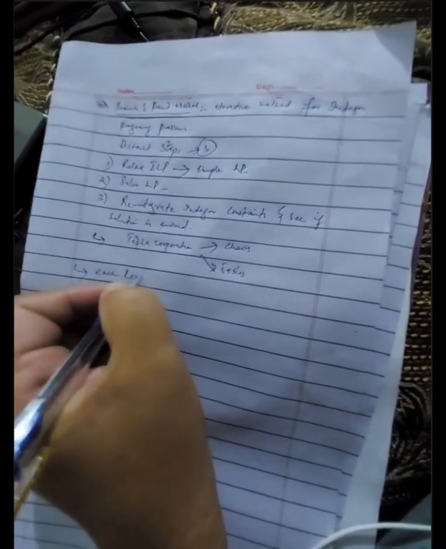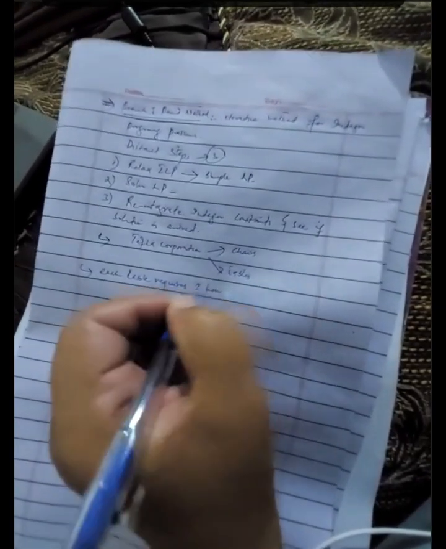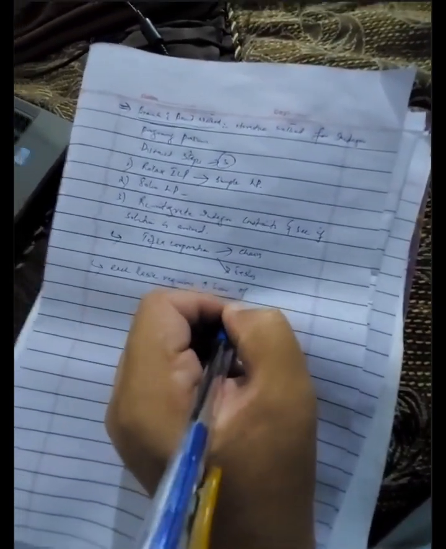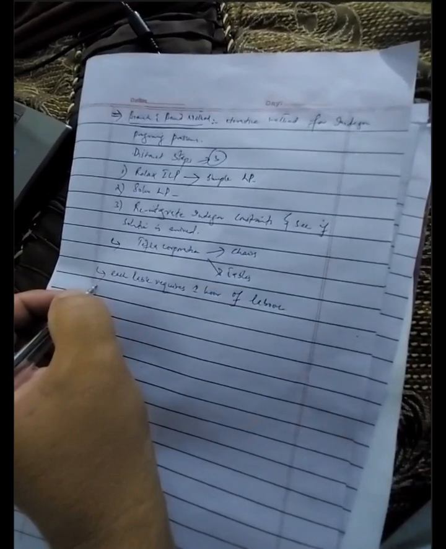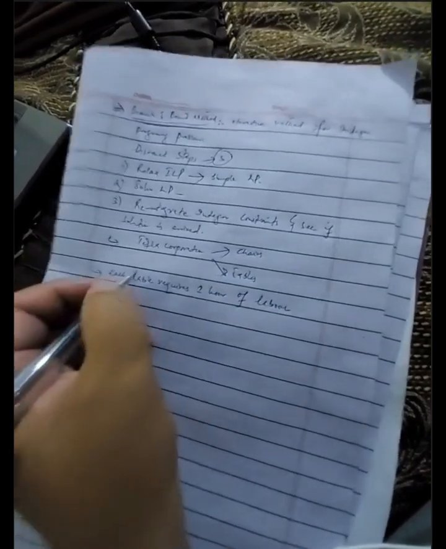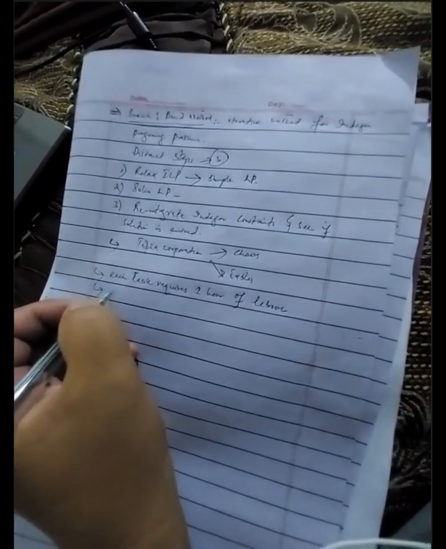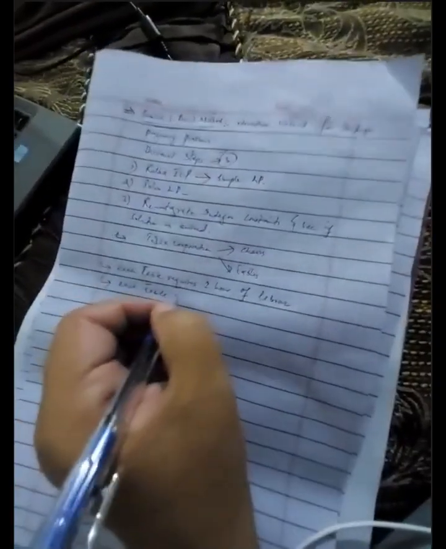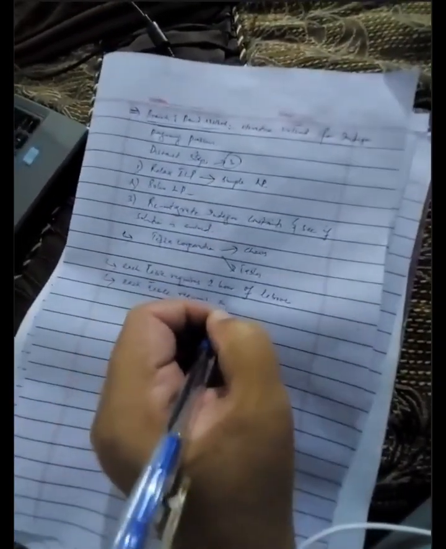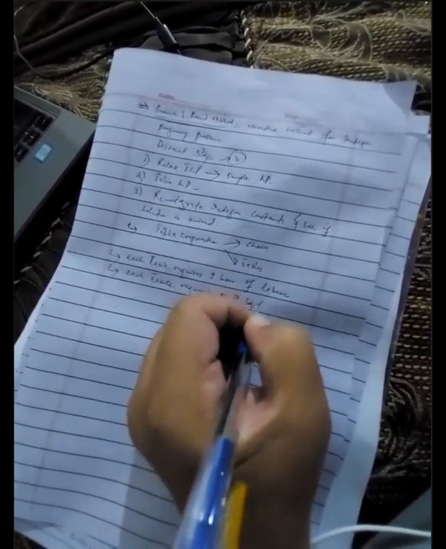Each table requires 1 hour of labor, and it requires 9 square feet of wood.